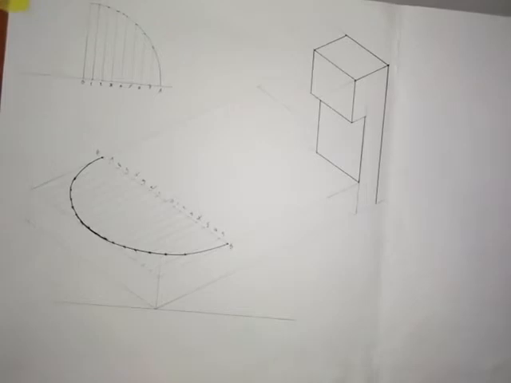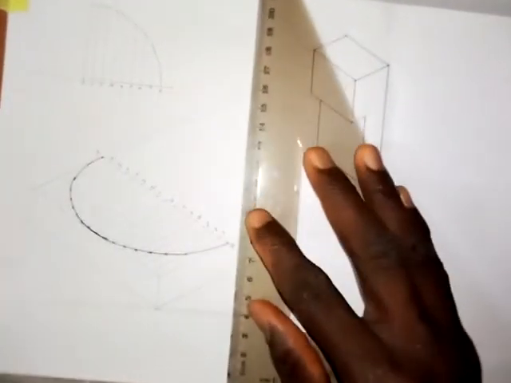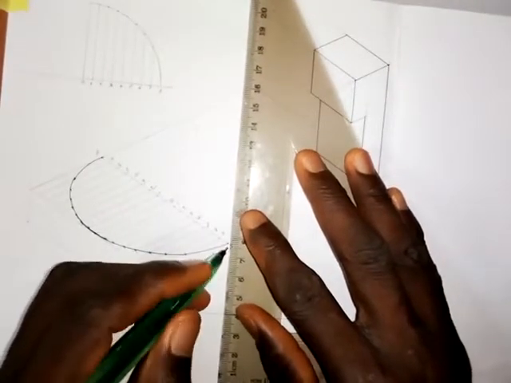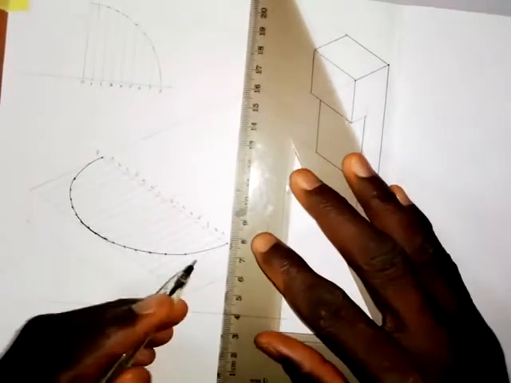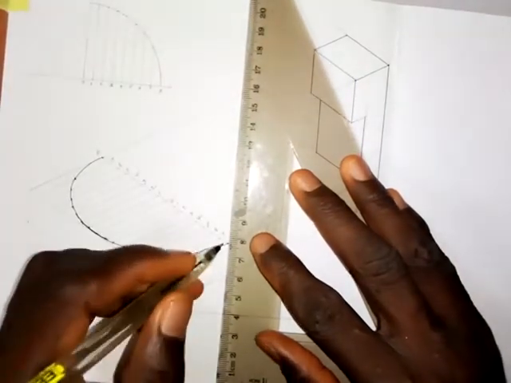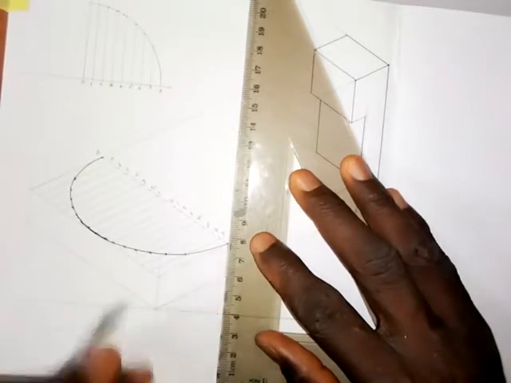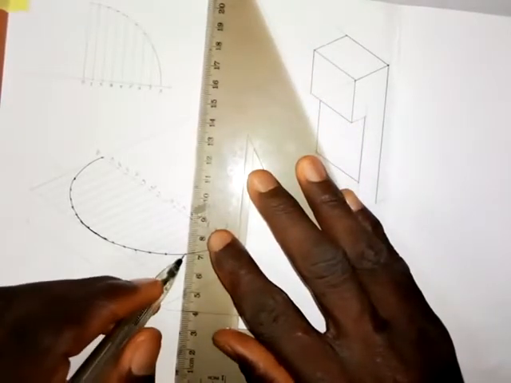So what you do is that you transfer this point here down. Transfer this point, this point, you also bring it down.